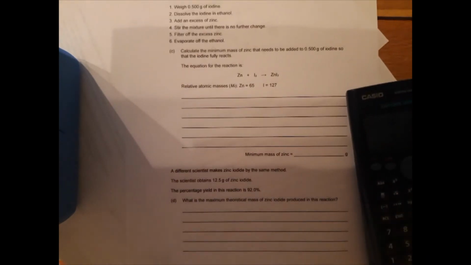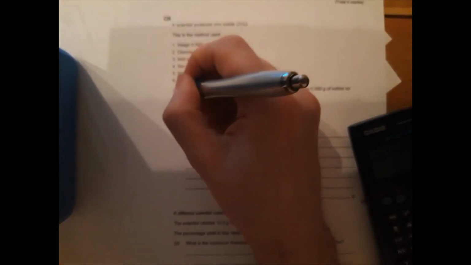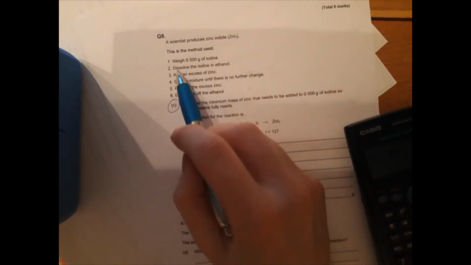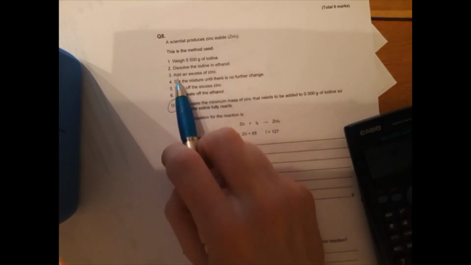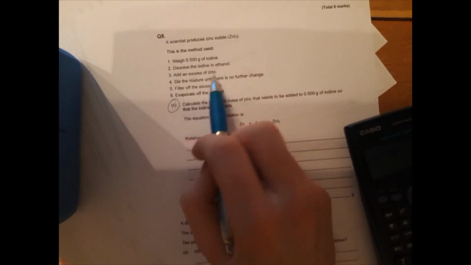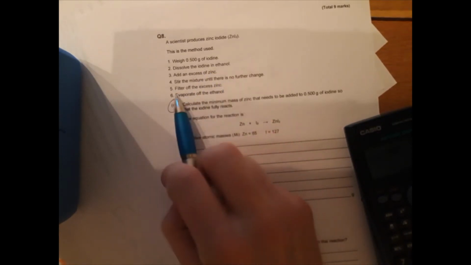Right, another reactant masses one, disguised as some sort of practical. Questions A and B are practical based. You see, we start on question C because I'm just doing the calculations. So there are practical questions here. Weigh 0.5 grams of iodine. Dissolve the iodine in ethanol. Add an excess of zinc. Adding an excess of zinc ensures that all of the iodine reacts. Stir the mixture, filter off the excess zinc, evaporate off the ethanol.